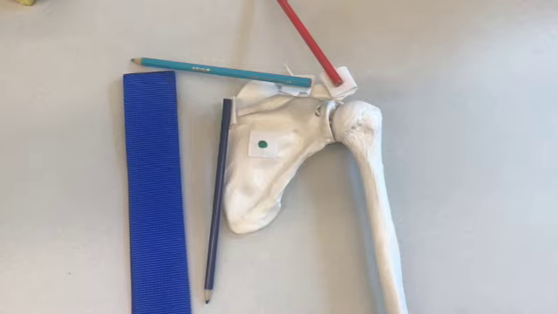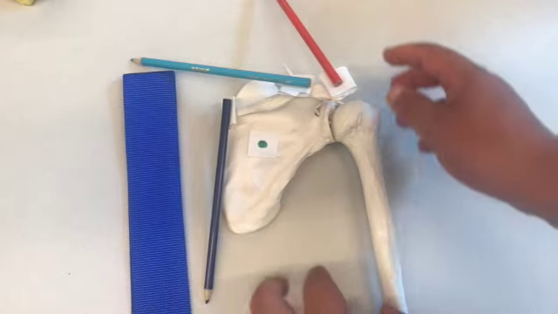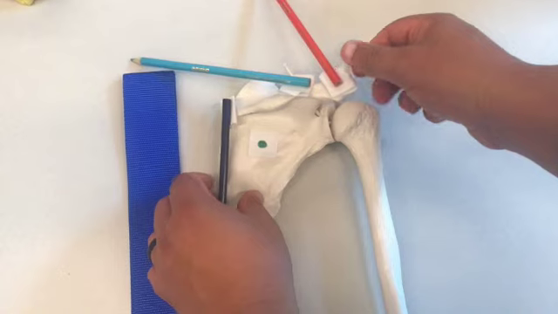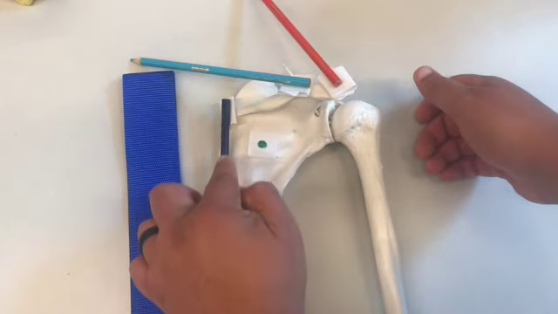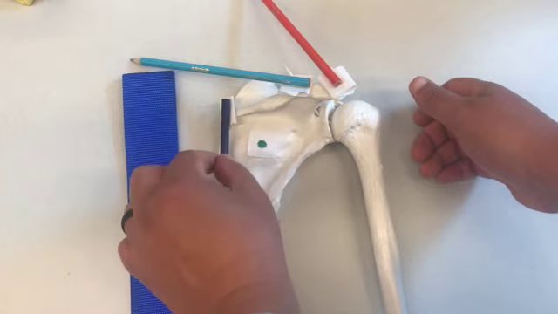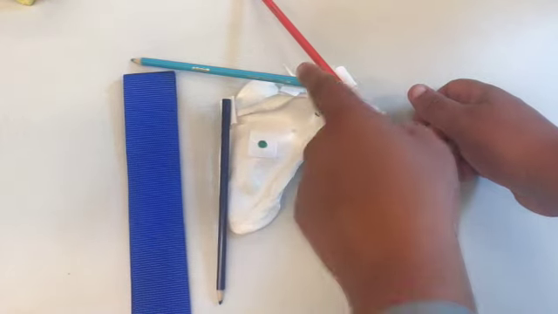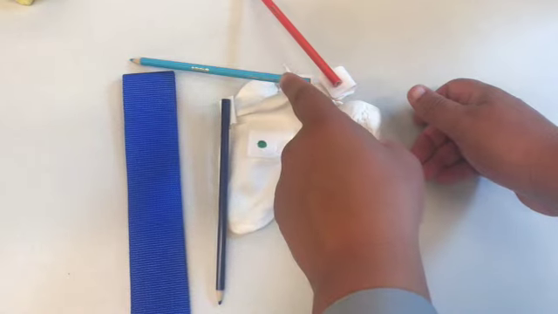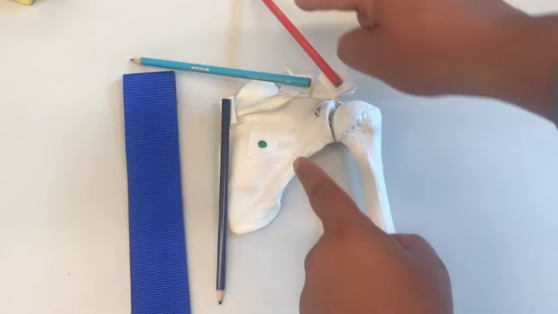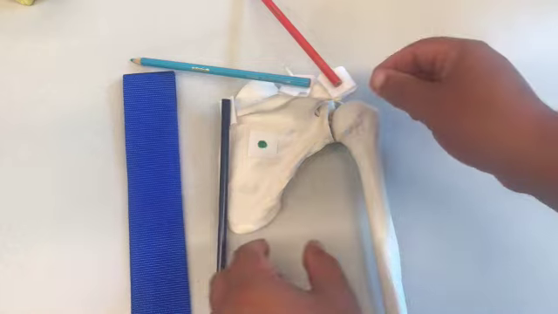So what we see is as we are rotating our scapula, these fibers in the lower trapezius are going to pull downward. Our middle fibers are going to pull in towards the spine. They're going to retract. Upper fibers are going to elevate.